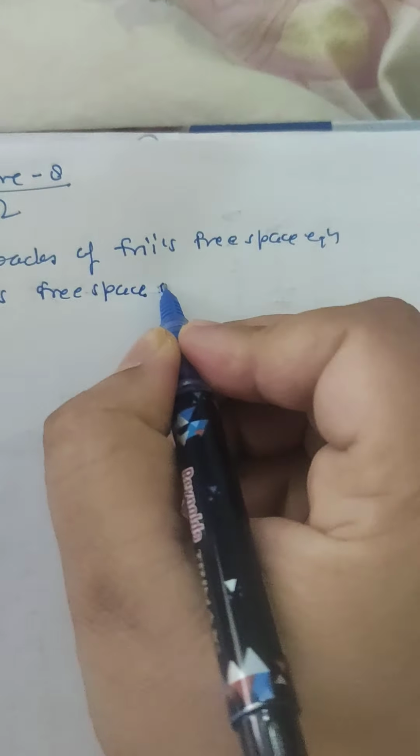The free space model is given by the equation PL dB = 10 log of transmit power to received power, minus 10 log G_T G_R, the gain of the transmitting antenna and receiving antenna, lambda squared over (4 pi) squared d squared. This is the free space equation.